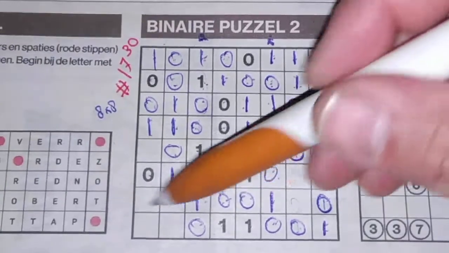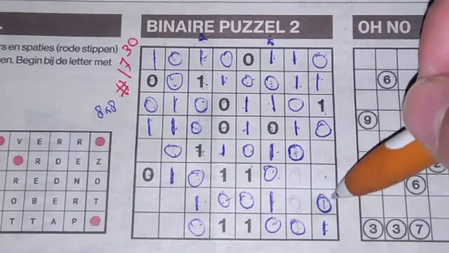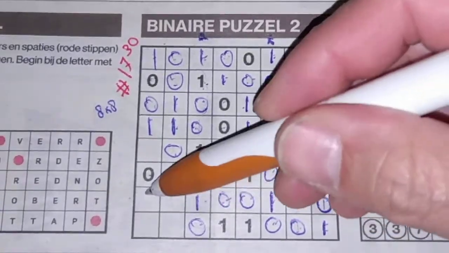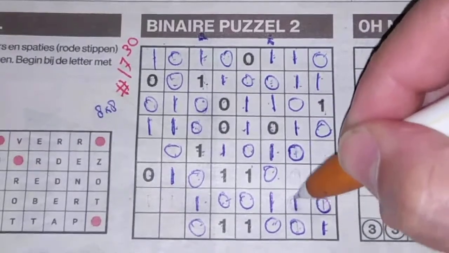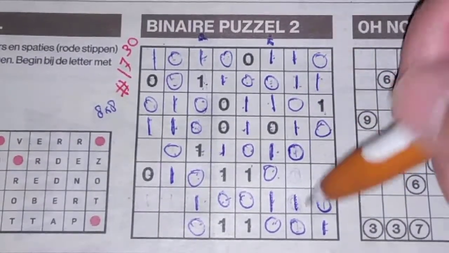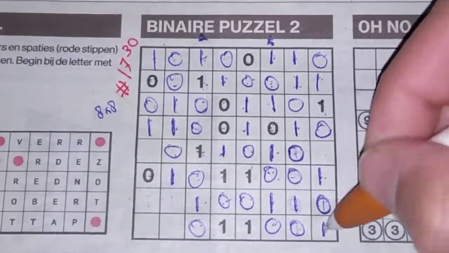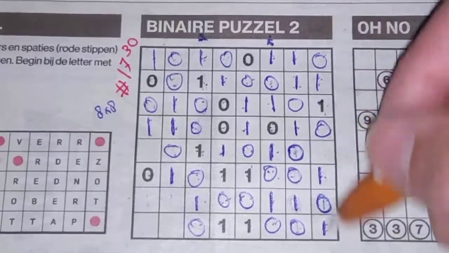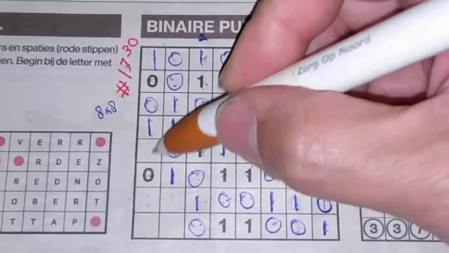1, 2, 3 O's. If I place number 4 here in this row, then we have 3 1's in a row. Not allowed, so this cannot be an O. This should be a 1. Alright, 1, 2, 3, 4, 4 1's. So the rest are O's. Double O, here 1, there 1. 1, 2, 3, 4, 4 ones, so the rest are O's. 1, 2, 3, 4, 4 O's, so the rest are ones.